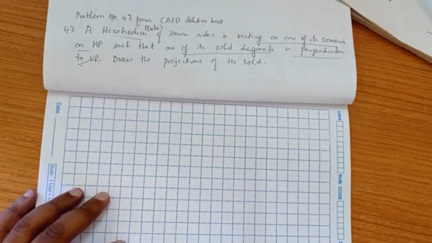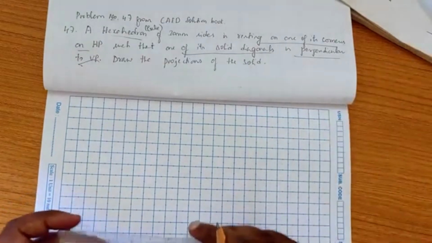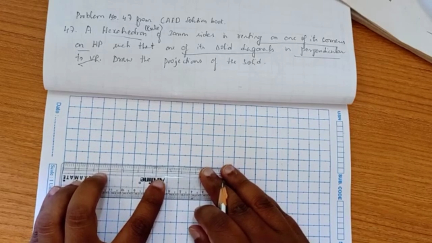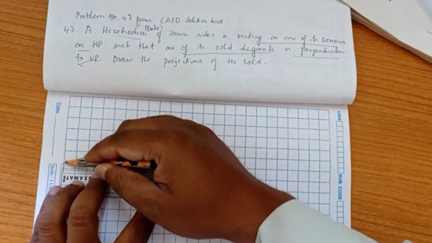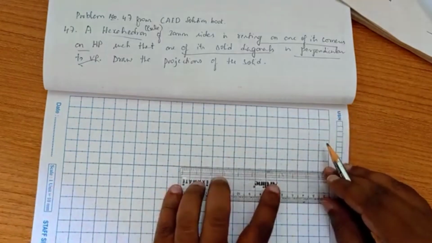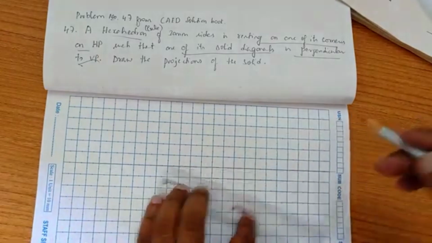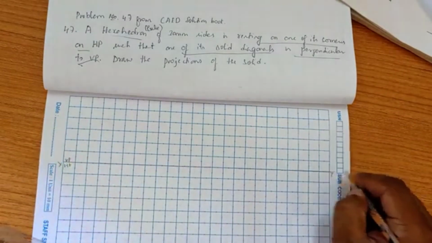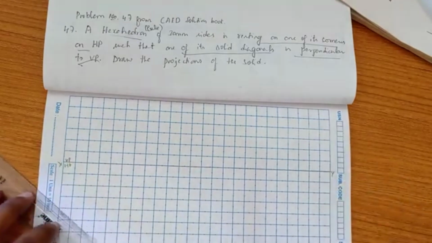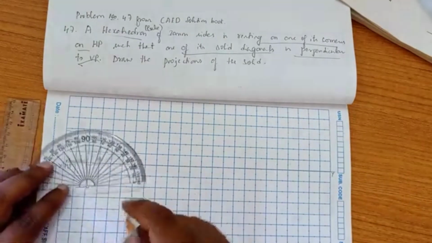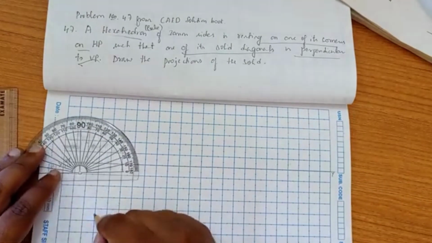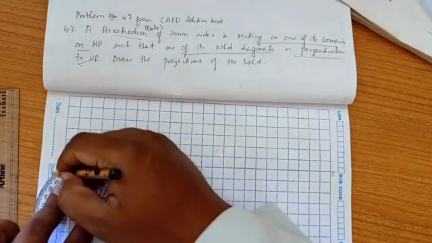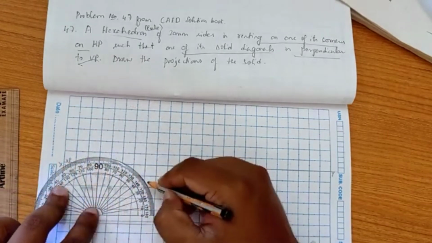So now we have to construct a square of dimension 30 here. So for that, first I will take a reference point here. Reference point of 45-degree marking.